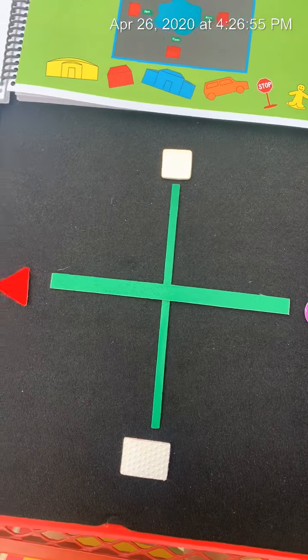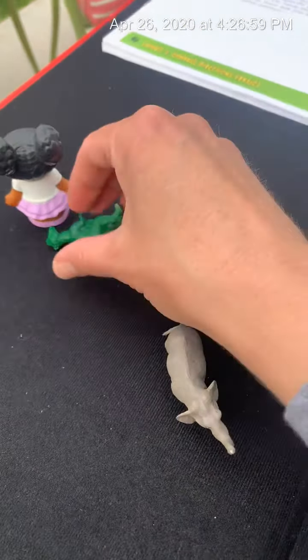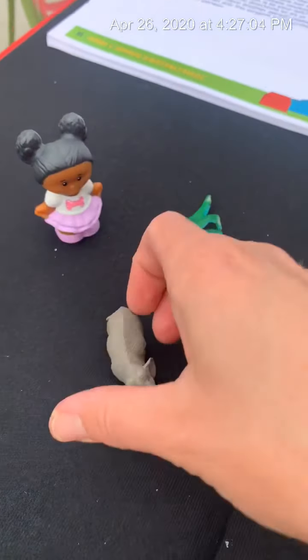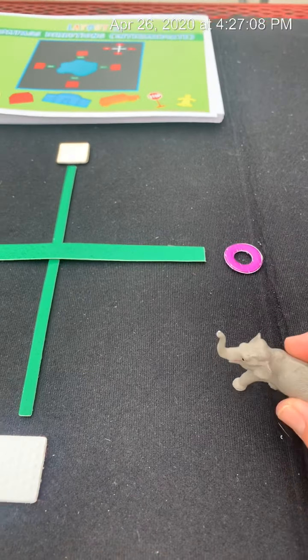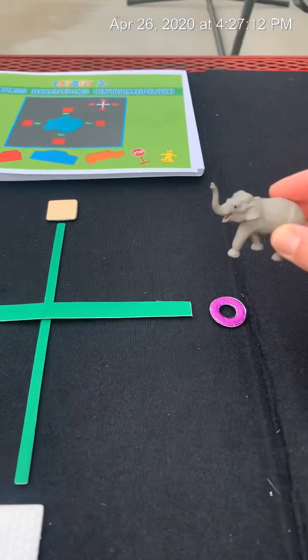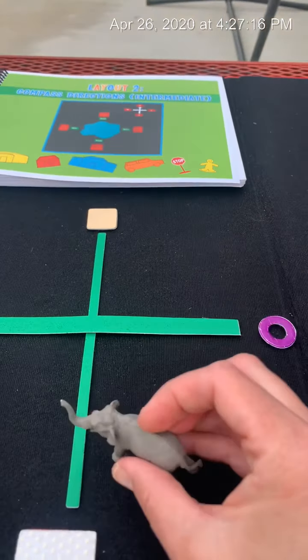Once they've done that, as you can see, I have just some toys from my kids. And so you could take any of these really and make a game of like, okay, I want you to put the elephant on the east side of the map and see if they can do that with accuracy.